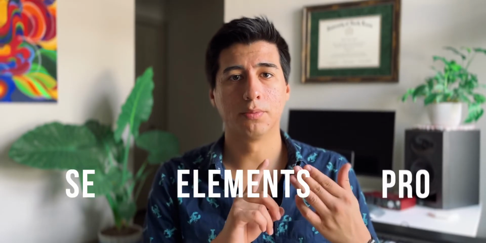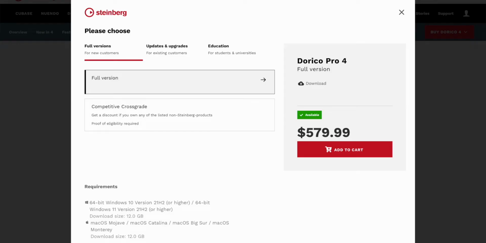So today I wanted to talk about exactly why I switched to Dorico after so many years on Sibelius, and why you should consider it too. Firstly, let's talk about price. Dorico has 3 different versions: Dorico SE, Dorico Elements, and Dorico Pro. And they all come in at different price points. SE is free, Elements you pay a little bit more, and for Pro, you pay a real pro price for it, around $580. I didn't pay that much.